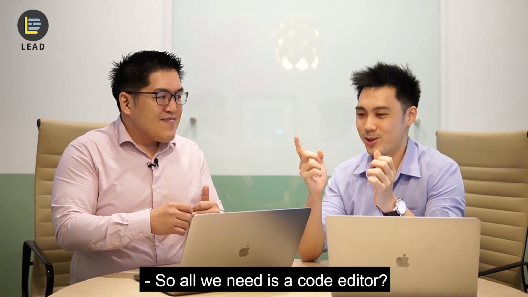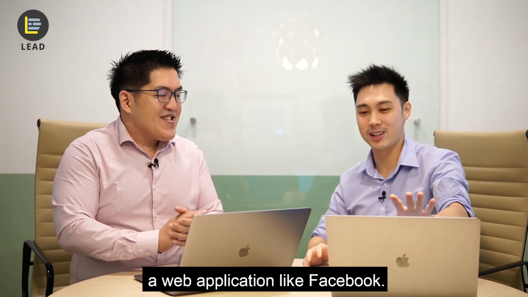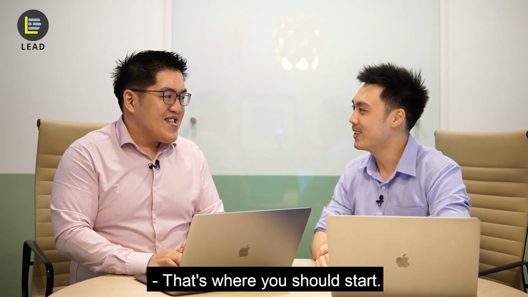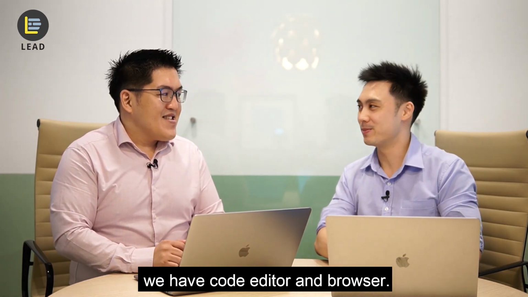So all we need is just a code editor and a browser. That's it. That's all that's needed to build a web application like Facebook. Yes. Okay. Yeah, that's where you should start. All right. So we have started with the code editor and browser.